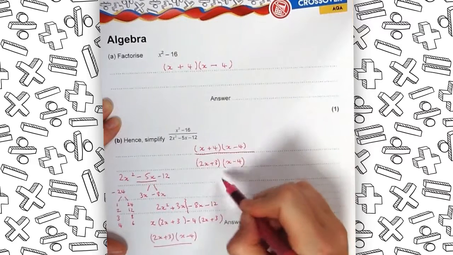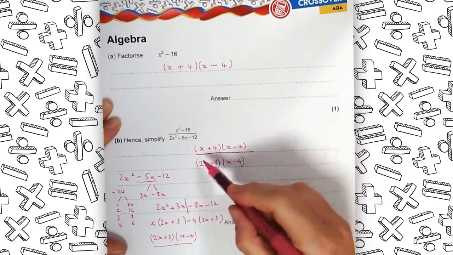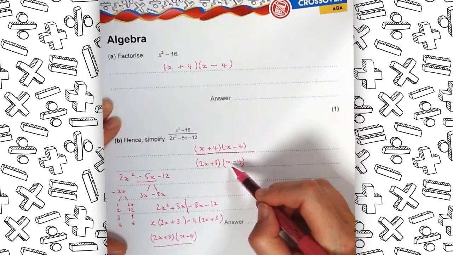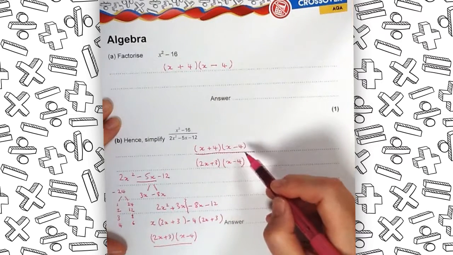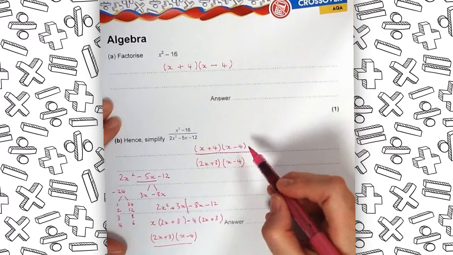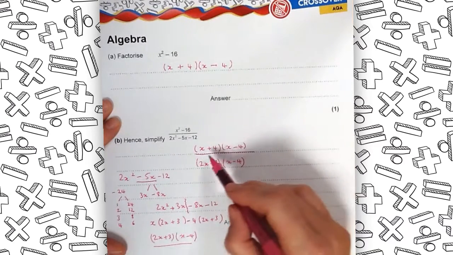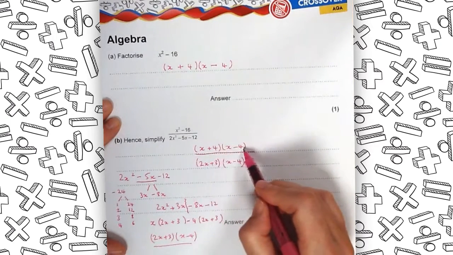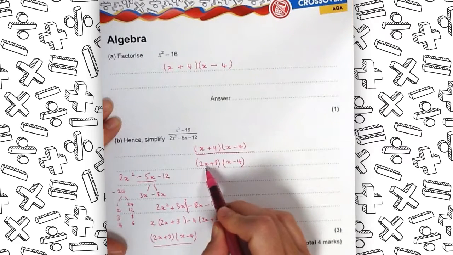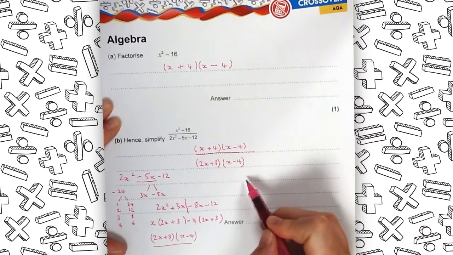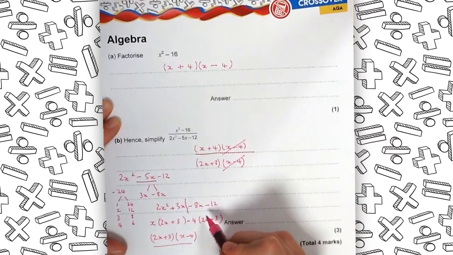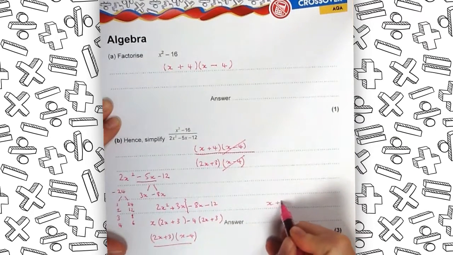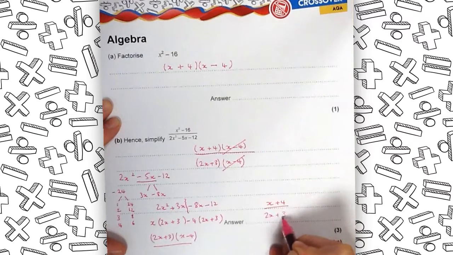Now what we can do is look at our fraction. Is there anything that's being multiplied and then divided? If something's multiplied and then divided, that negates each other, therefore we can cancel through by them. So on the top we've got x plus 4, x minus 4, and on the bottom we've got 2x plus 3, x minus 4. So what we can do is we can cancel through by x minus 4, leaving us with our simplified fraction of x plus 4 over 2x plus 3.